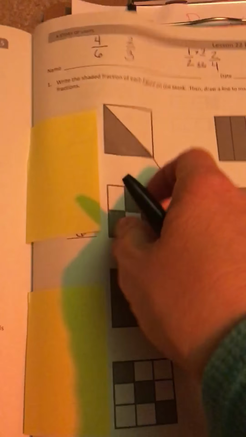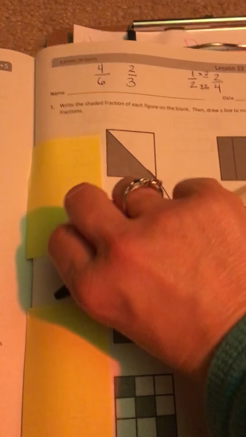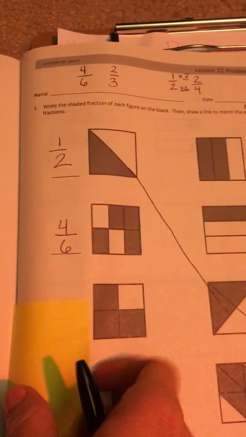So I want you to pause your video, and go ahead and beside each of these, I want you just to write what fraction is shaded in. And then we'll do the next step and then unpause. Okay, so you should have paused. I hope you paused. And now it should look like this on yours.